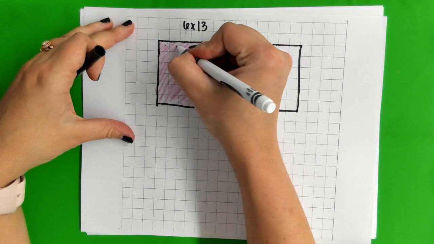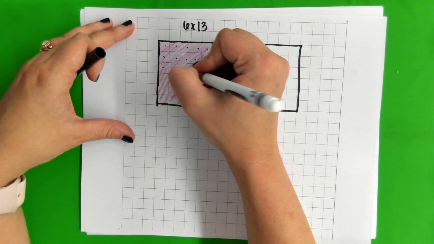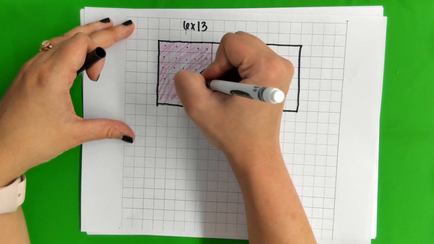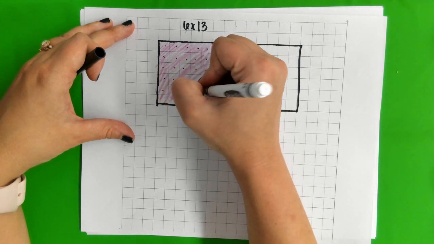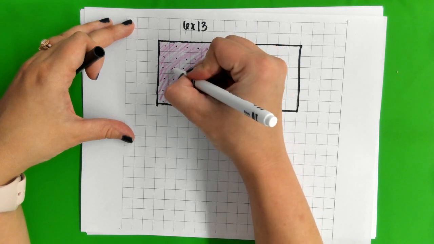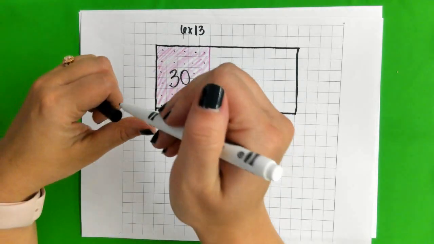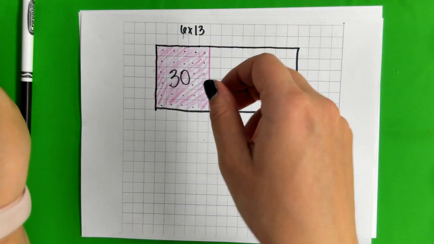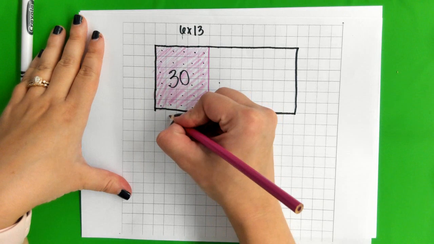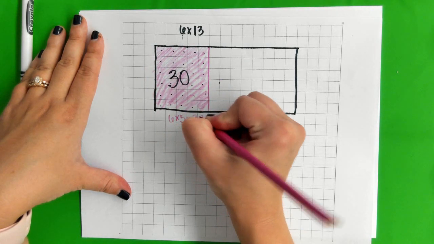So I will have 1, 2, 3, 4, up to 30. So however many blocks you have in that little section is your answer to your multiplication problem. So our pink is showing 6 times 5 equals 30.